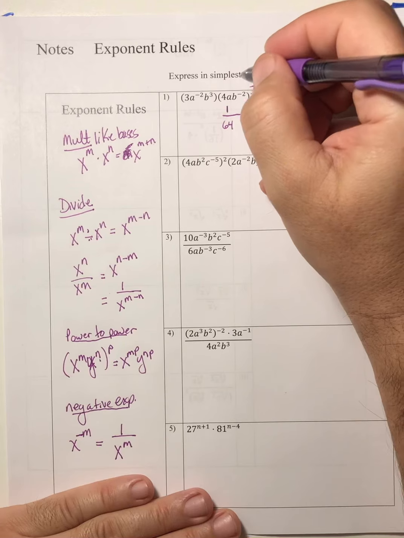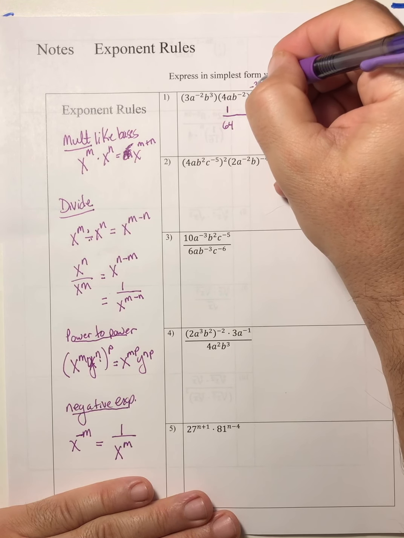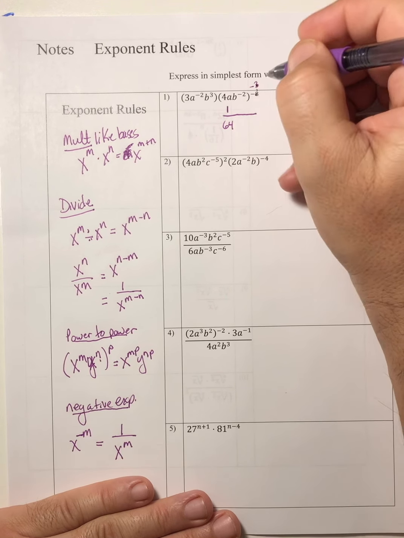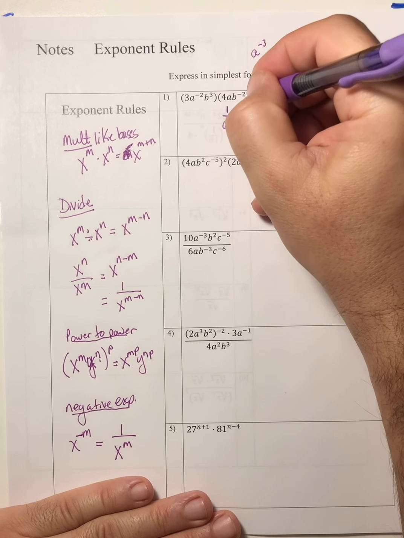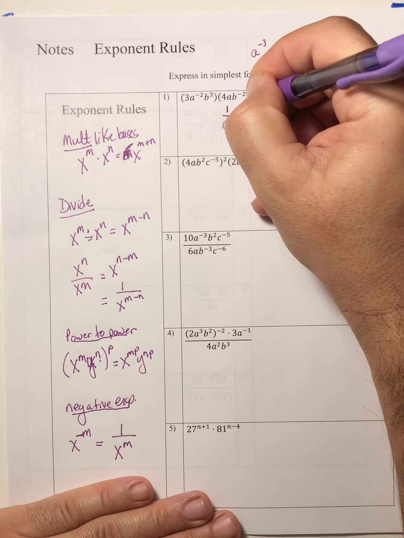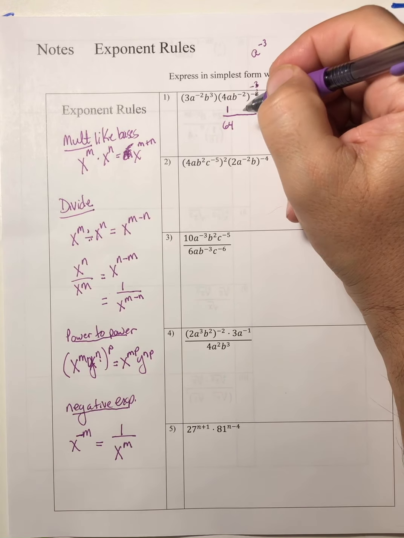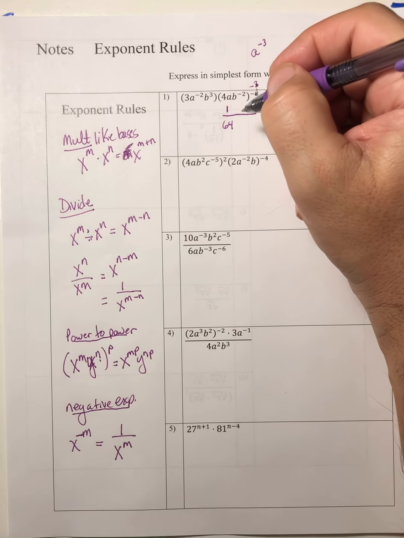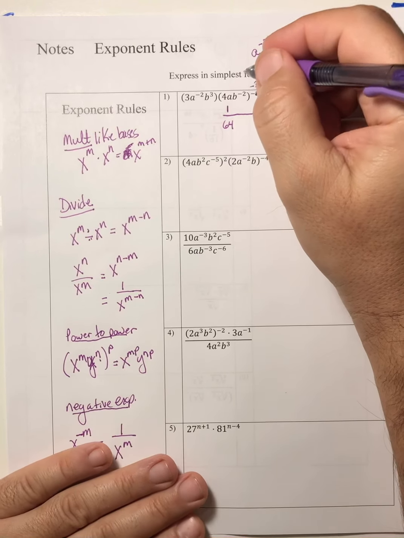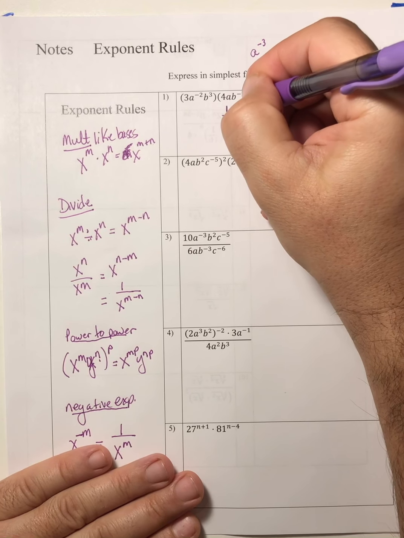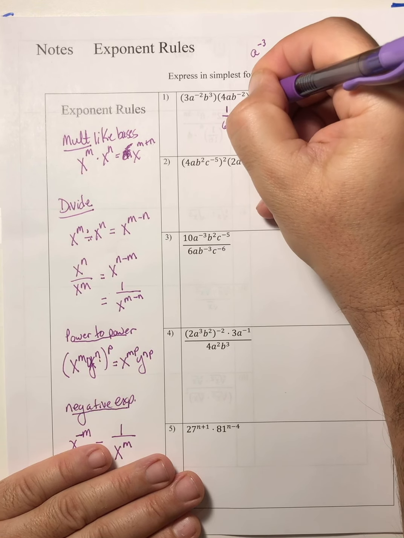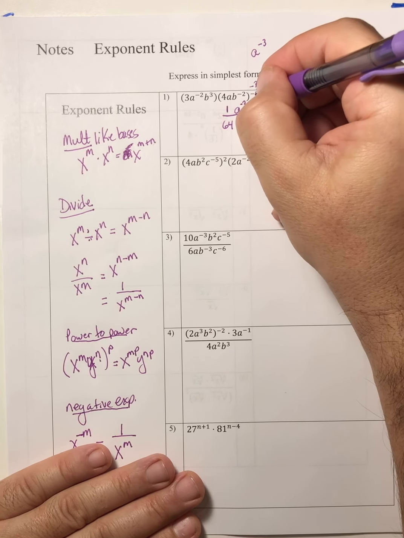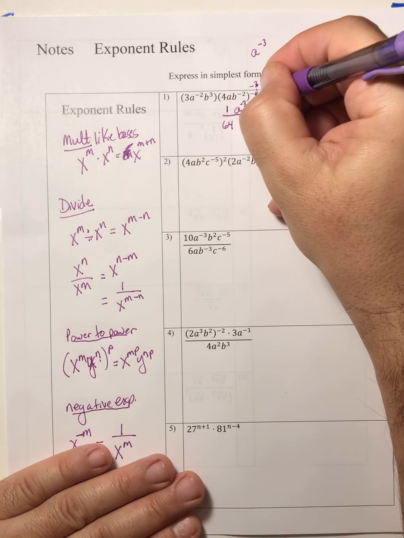Then I have a to the negative 3rd power. I'm going to write it out as a to the negative 3rd, and then I'm going to write b to the 6th power.